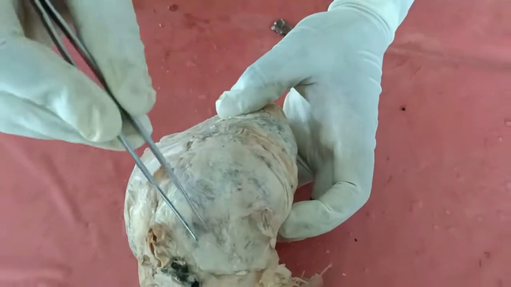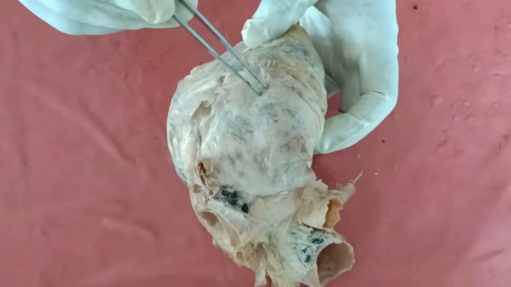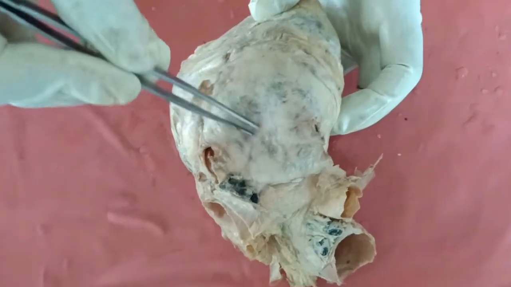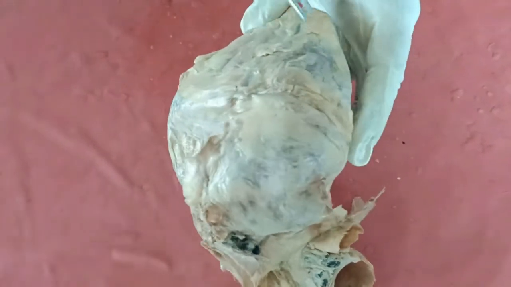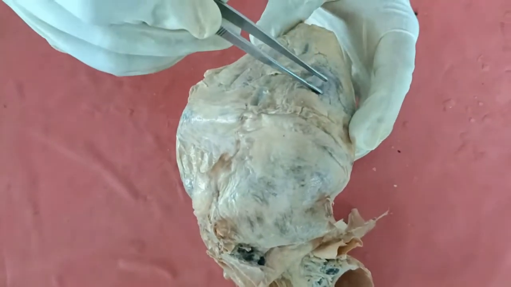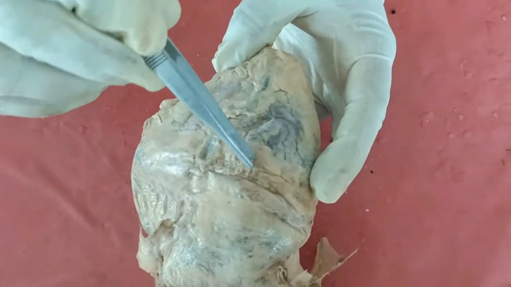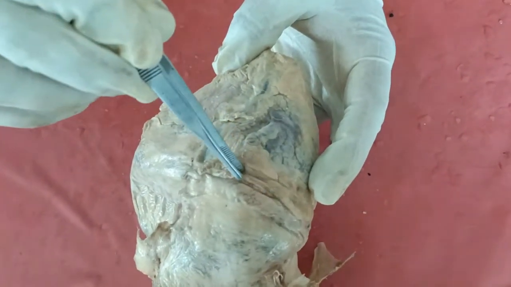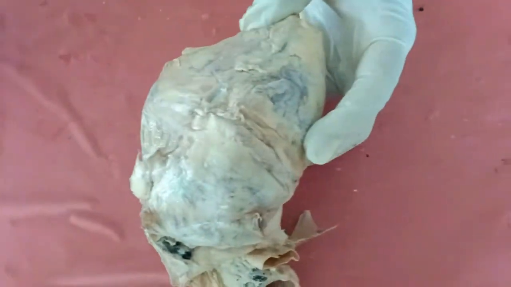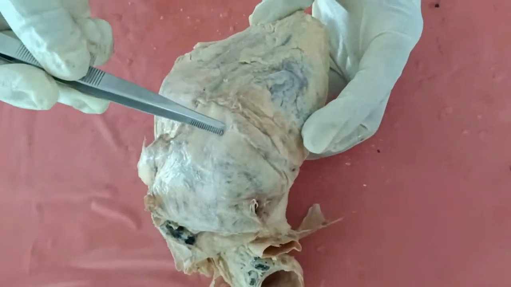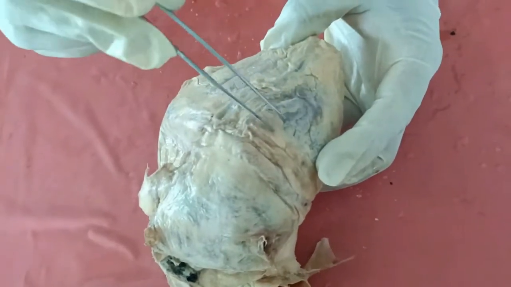The vein of the left atrium is the oblique vein of the left atrium. Draining from the left atrium, it opens into the coronary sinus. Then the posterior vein of the left ventricle also opens into the coronary sinus. So for the left side of the heart, two veins are extra: the oblique vein of the left atrium and the posterior vein of the left ventricle.